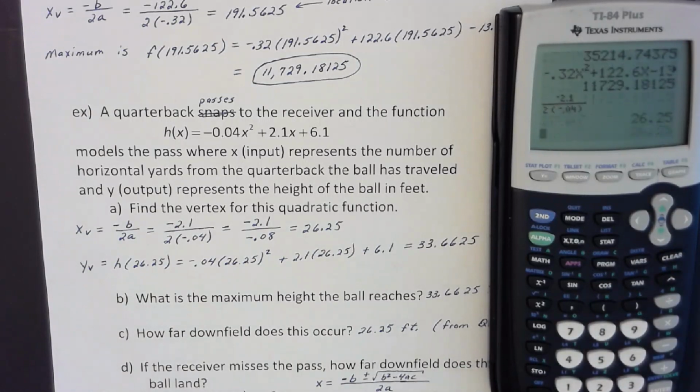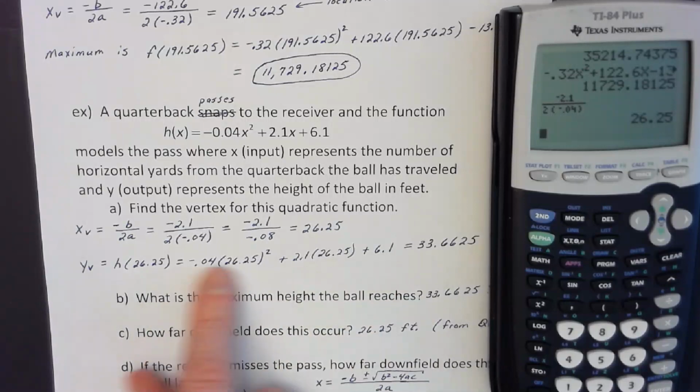Close it like that. And you can see you've got your 26.25 just like I did. And now, in order to get the y value of the vertex, I've shown it out by hand how you would work it. You would just plug the 26.25 into the equation. On the calculator, it's even easier.